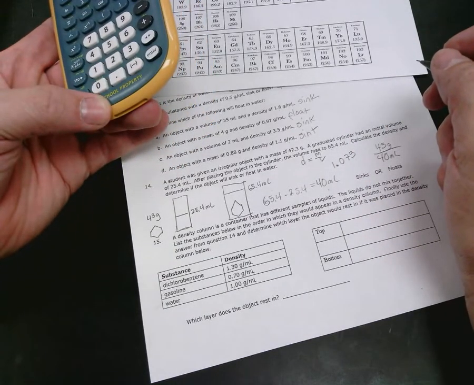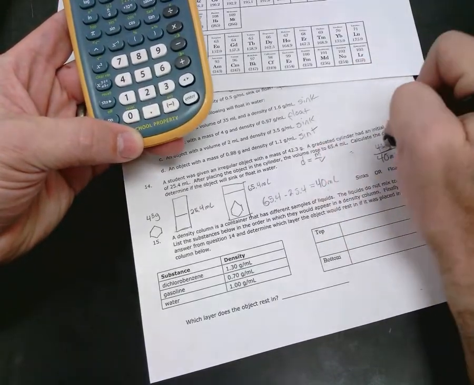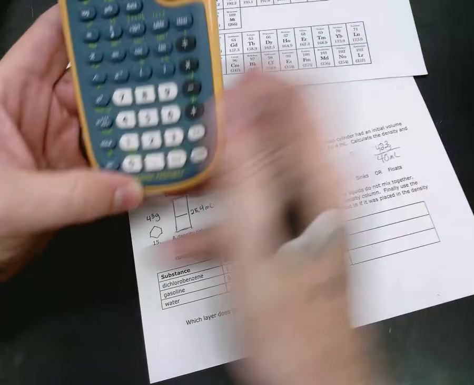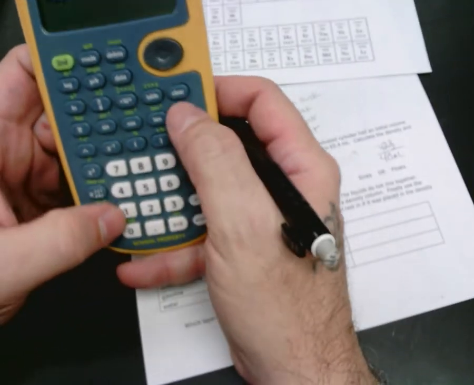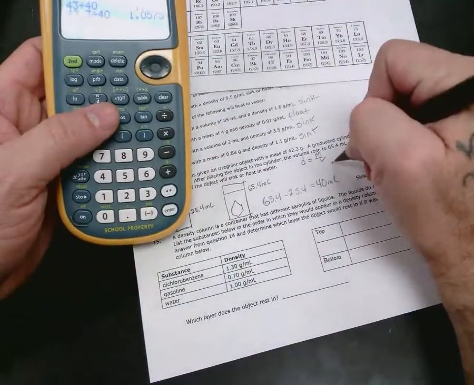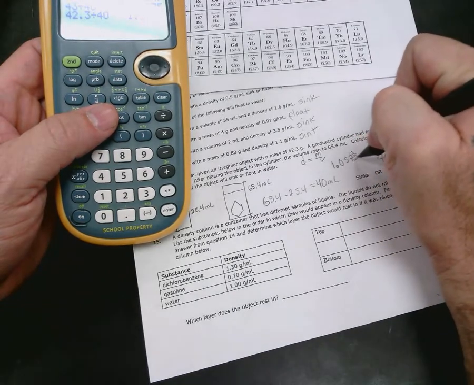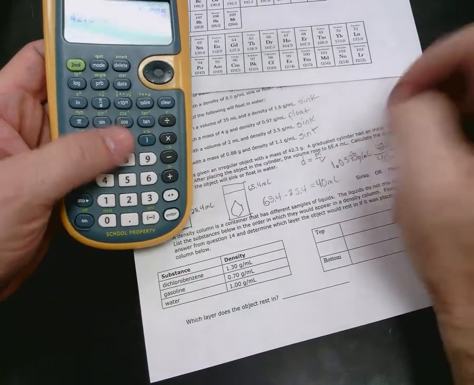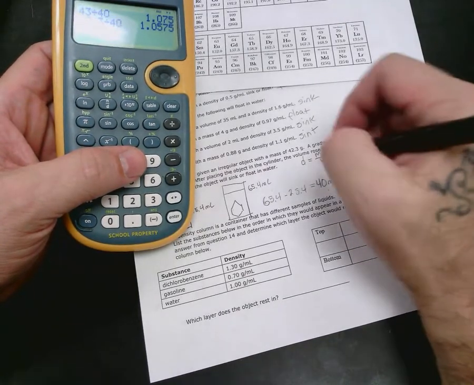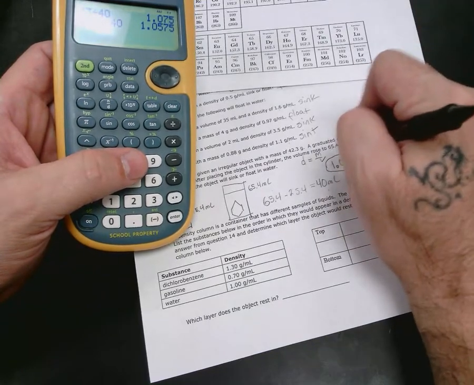Oh, it's 42.3 grams. Gah. See? Don't write down just anything you want. It's 42.3 grams. 42.3 divided by 40 equals 1.0575. Okay, that looks more correct. 1.0575 grams per milliliter. And that, dang it. Now you know what happens in my classroom when I take people's pencils away from them momentarily. I break their lead.